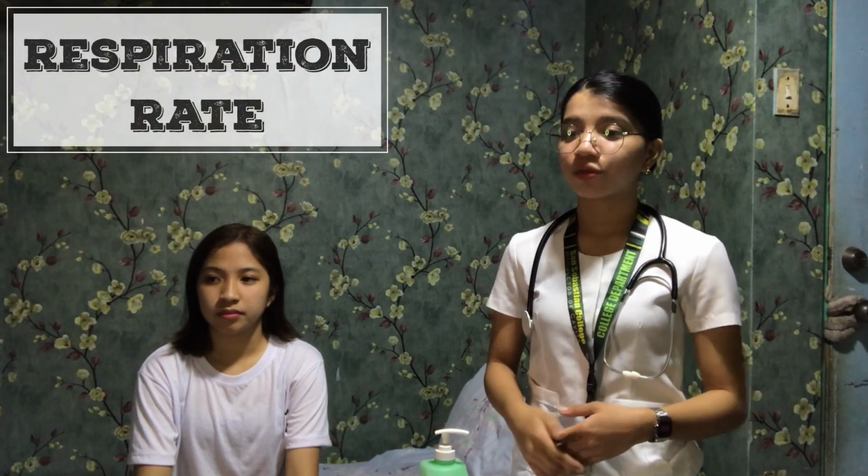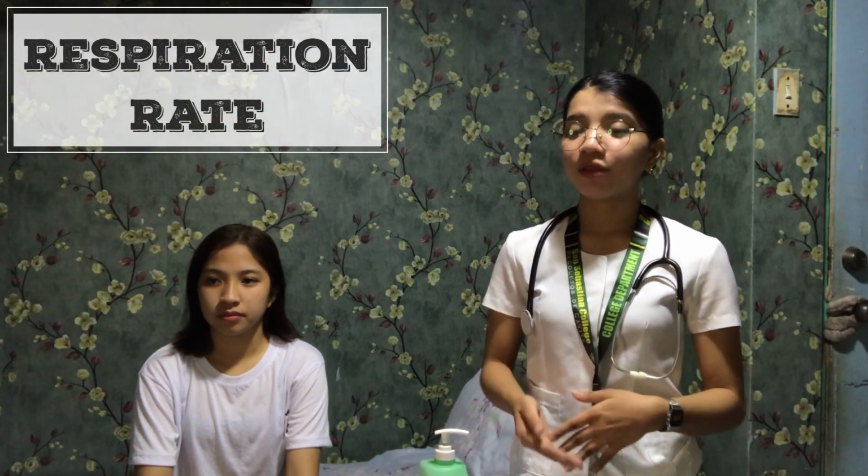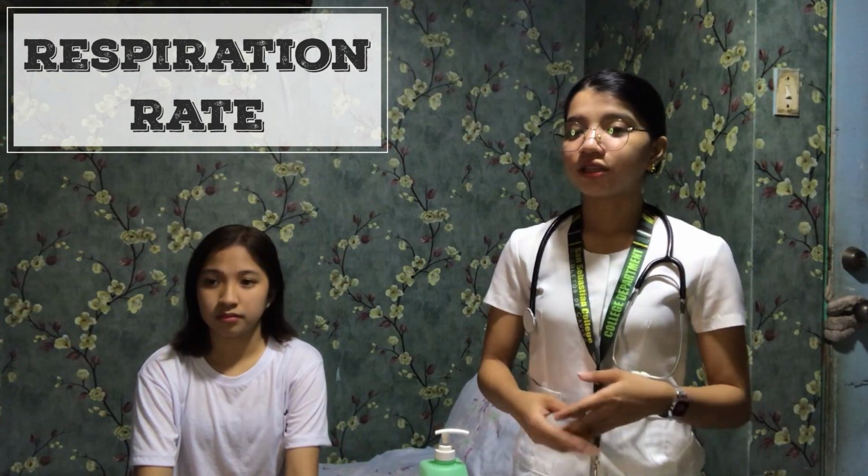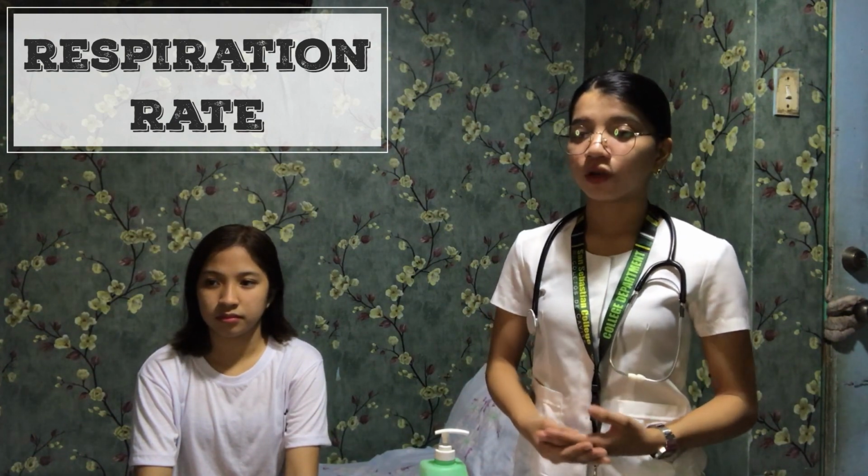After doing the procedure, I can now proceed to taking my patient's respiration rate without removing my hand from her radial artery, and just observe the rise and fall of her chest, so as not to make the patient conscious, because it can alter her breathing, and this method also gives a more accurate result for her respiration rate. Okay, now I'm going to proceed to taking my patient's respiration rate.